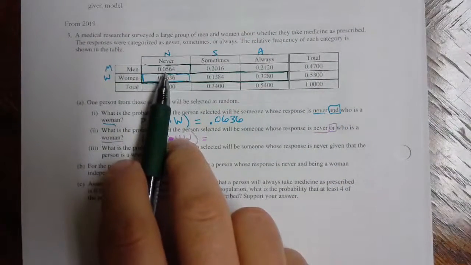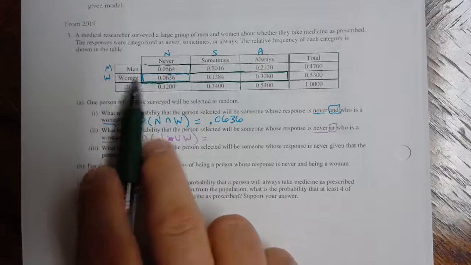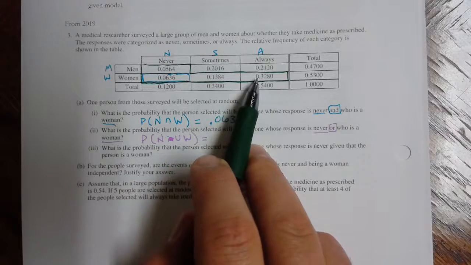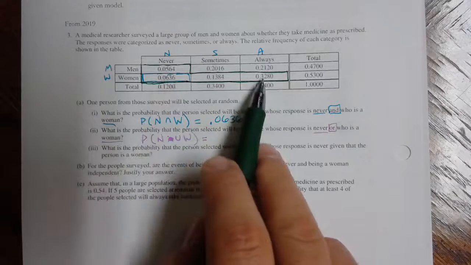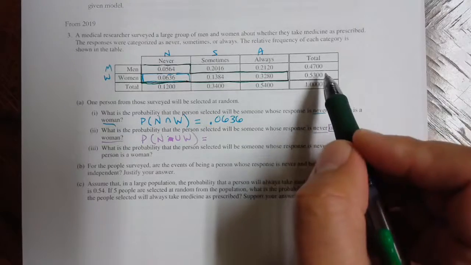So we've got this 0.05, 0.64. These are the men who say never. Women who say never here, women who say sometimes, women who say always. So you could just sum up these 4 boxes. That would work really well. I'm going to go about it just slightly different. I'm just going to use the totals here.